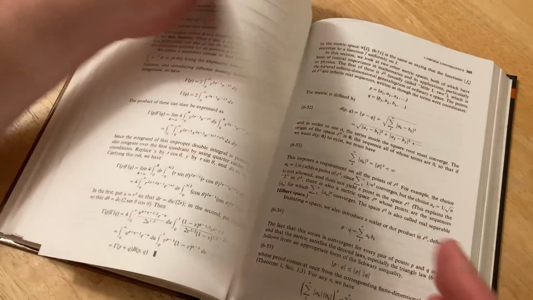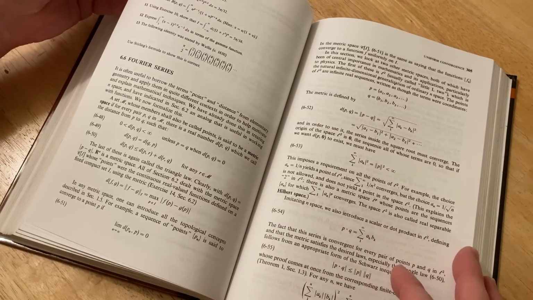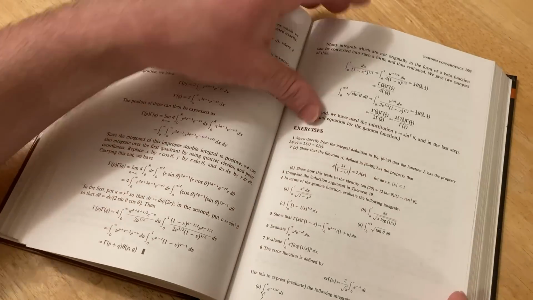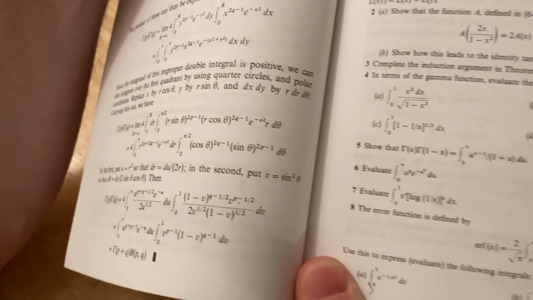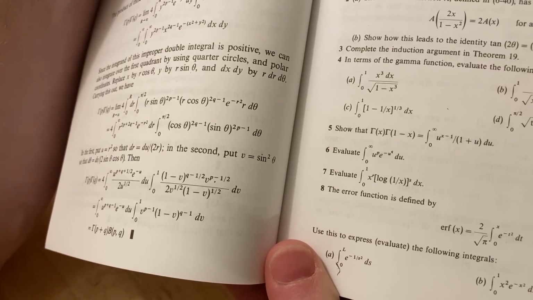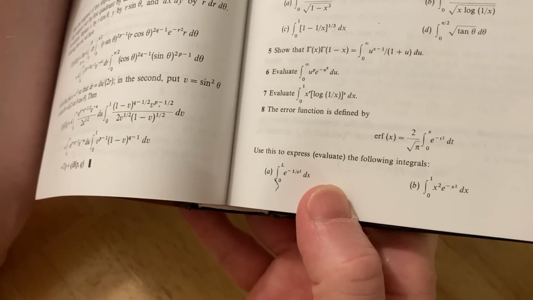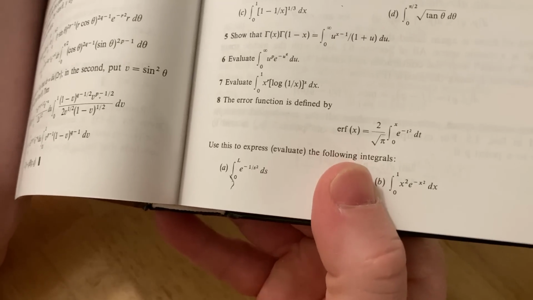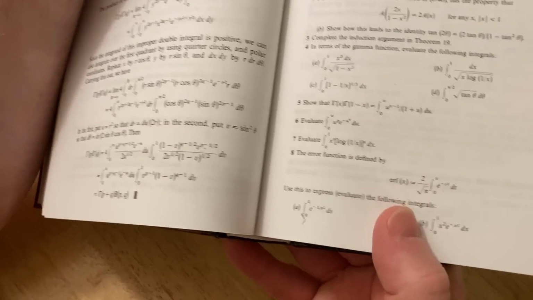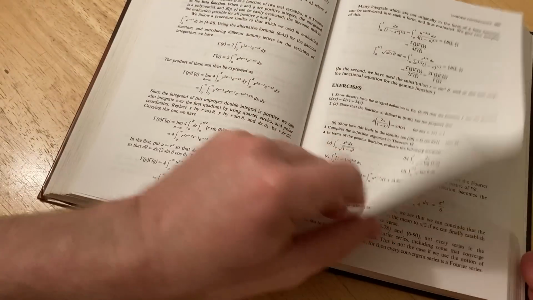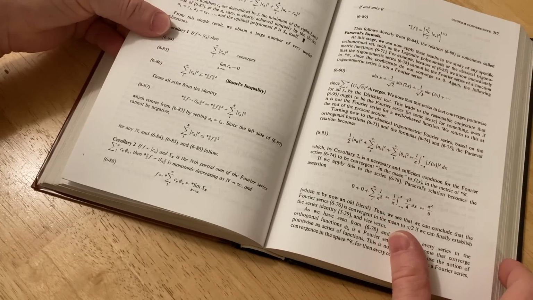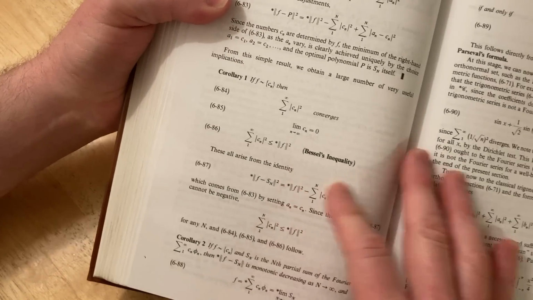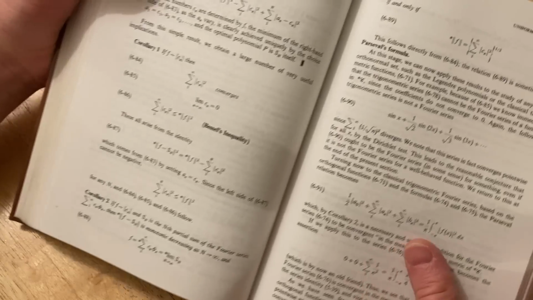Let's see if we can find some starred exercises here. No stars on this one. Some interesting problems. It's on uniform convergence. They have you evaluate some improper integrals there. Here's a problem with the error function. Erf(x), that's pretty cool, right? That comes up a lot. I remember that coming up when I was studying partial differential equations. There's Bessel's inequality. Just look at some random pages.